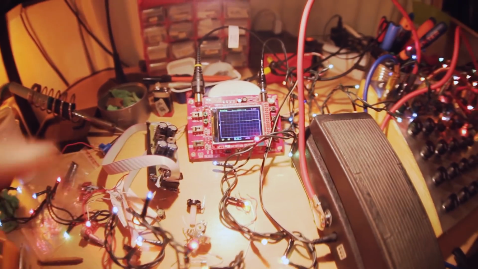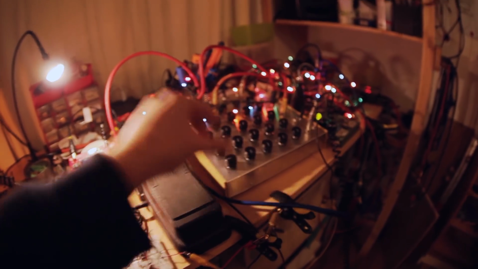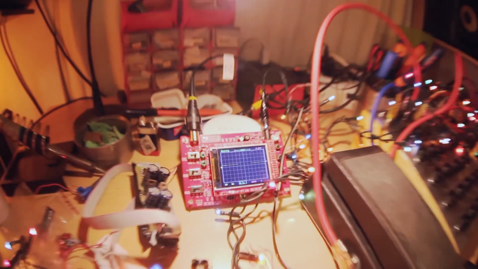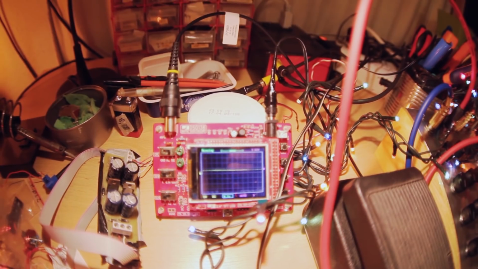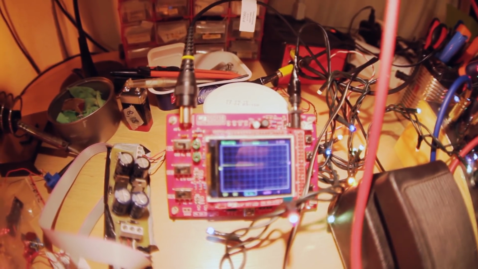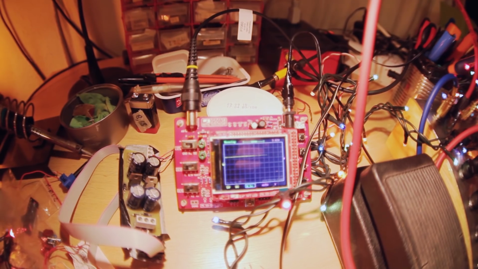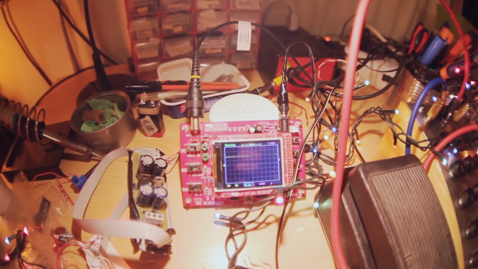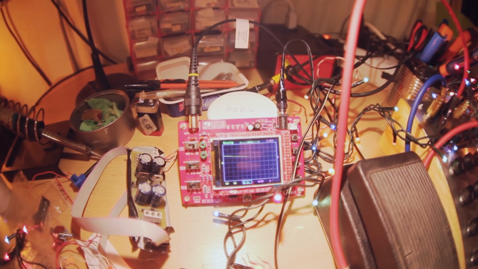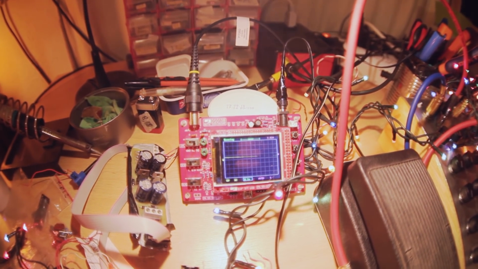Actually, we can see it in the oscilloscope, for example. Yeah, if again I am going to stop. So here you can see the voltage. This is going up to 10. Each square is 5 volts. Down to 0.